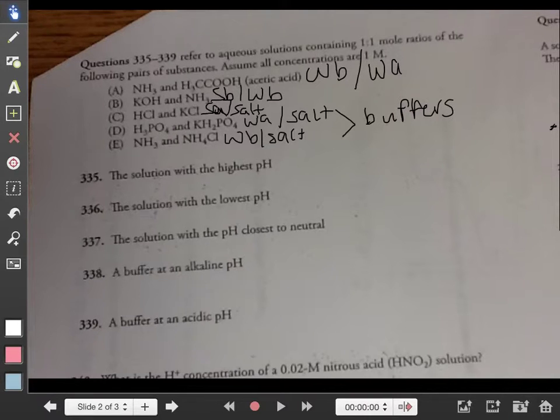Okay, so down here now, 335, the solution with the highest pH. So the answer is B because high pH means it's a base, so a strong base and a weak base has a higher pH than all of the other choices. So you can cross B out. And then the solution with the lowest pH, that answer would be C since there's a strong acid involved, and that's the only strong acid.